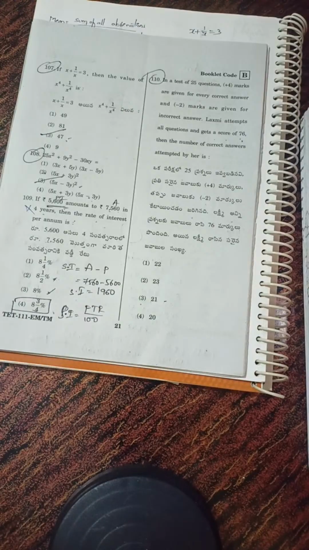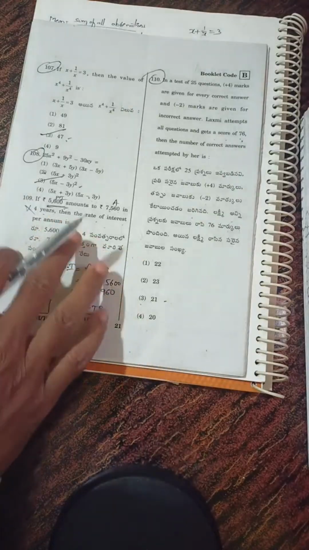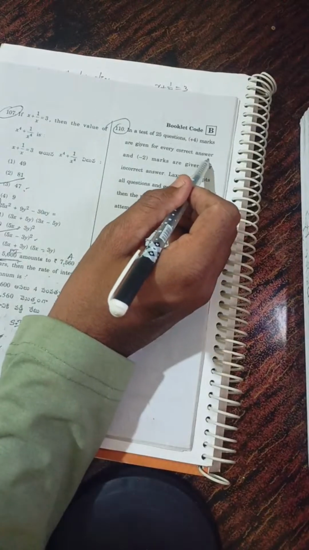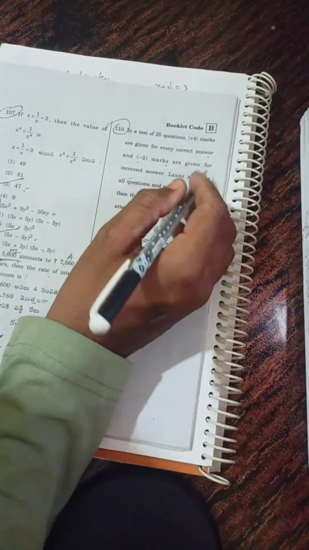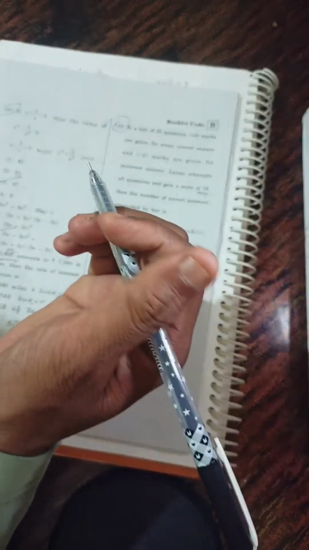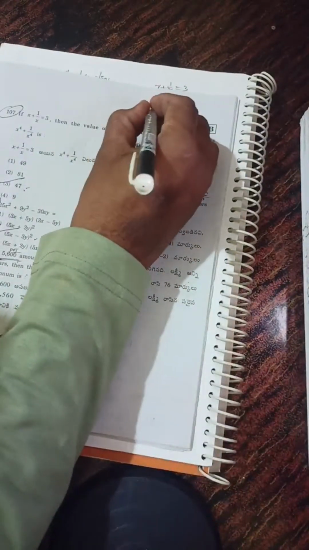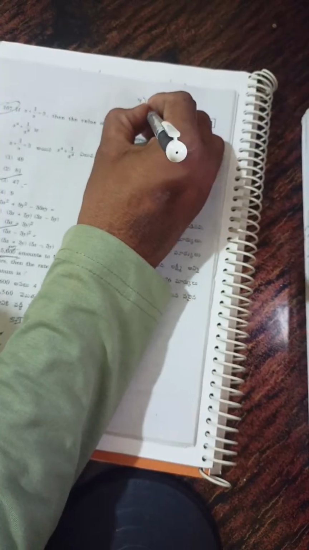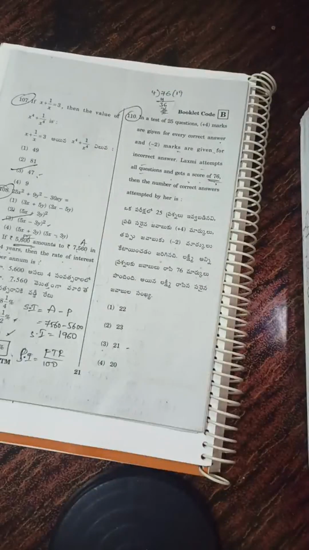Question number 110. Now see what is the question number 110. In a test, 25 questions are given. 4 marks are given for every correct answer and minus 2 is given for every wrong one. Lakshmi attempted all questions. She scored 76 marks. How many questions has she attempted correctly?